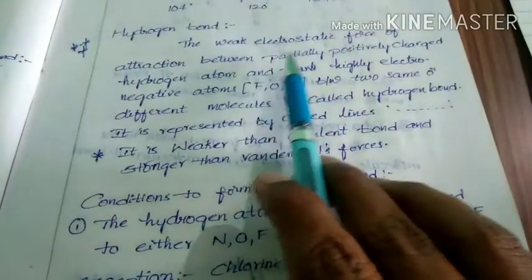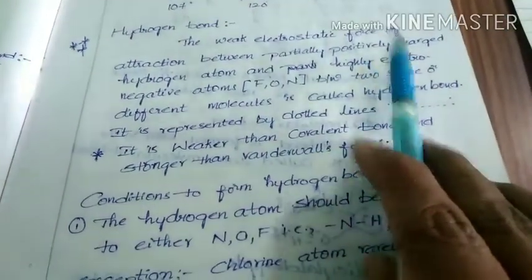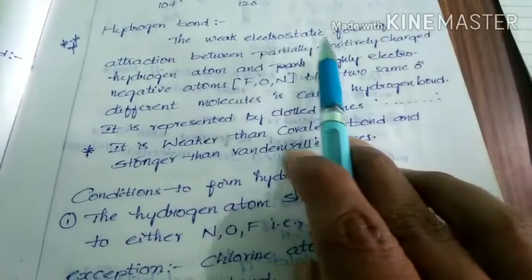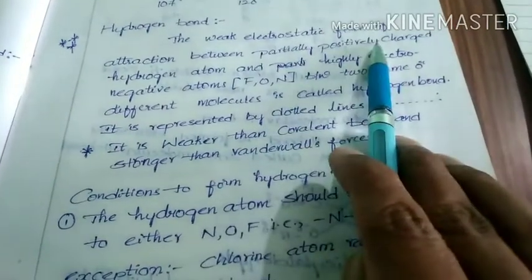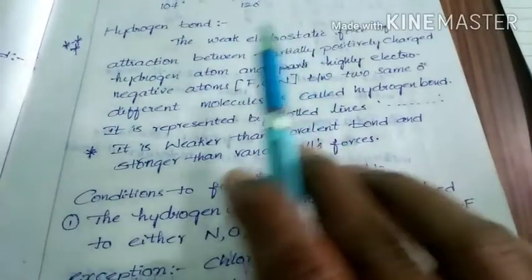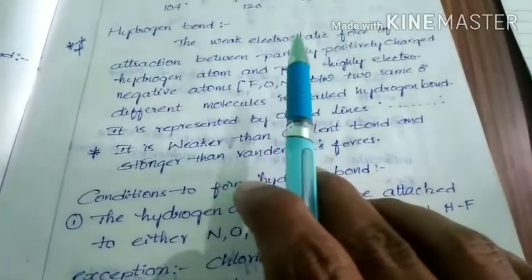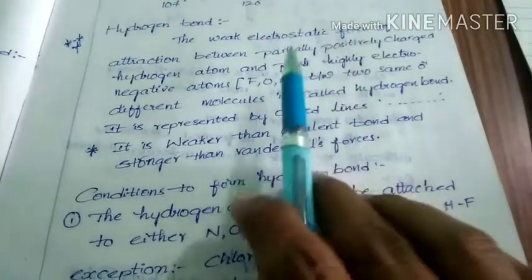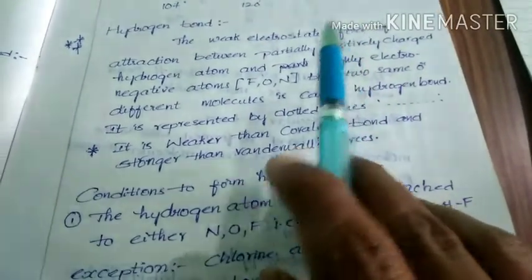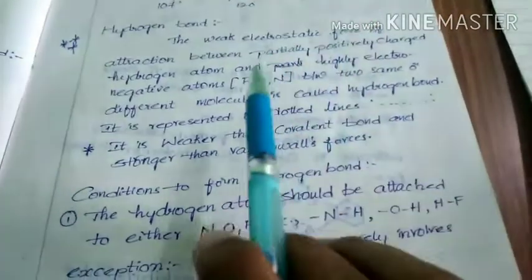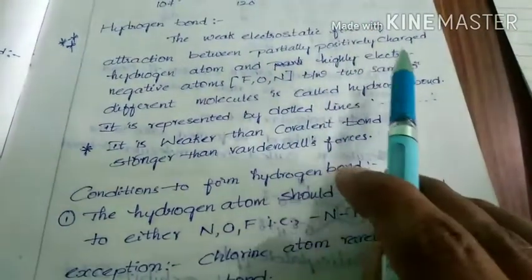The weak electrostatic force. Electrostatic force means attractions between positive charge and negative charge. That is electrostatic force. Then why is it weak electrostatic? Because that attraction force exists between partially positive charge and partially negative charge, not completely positive charge and not completely negative charge.